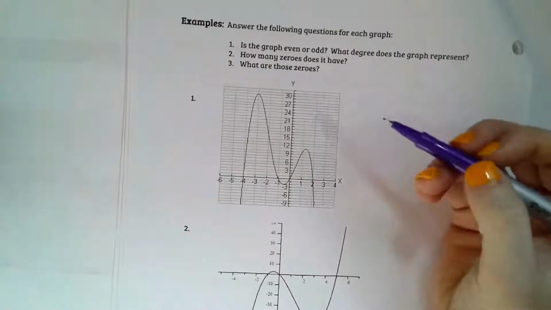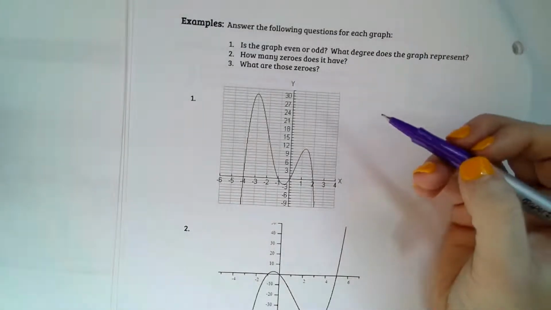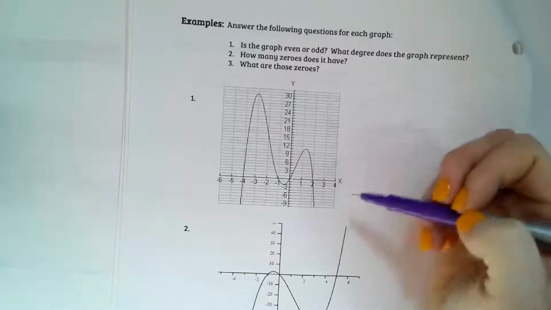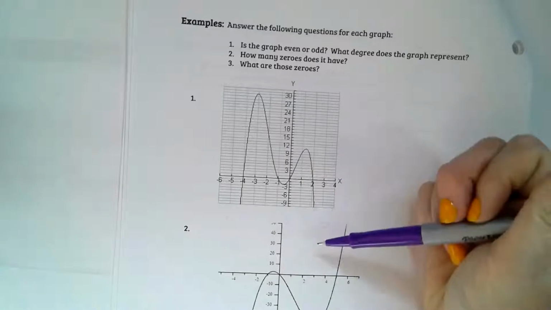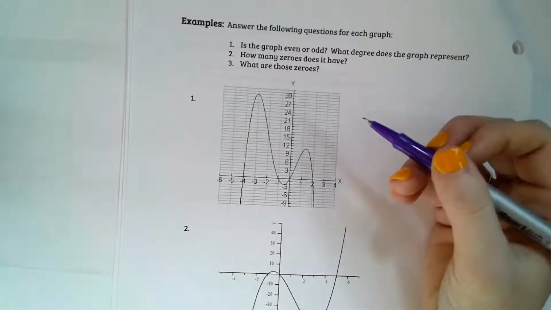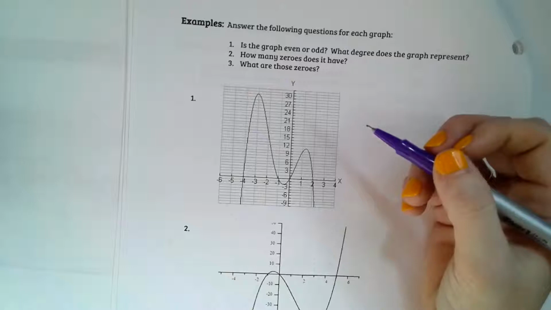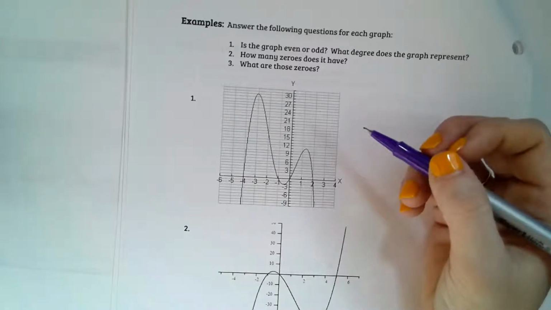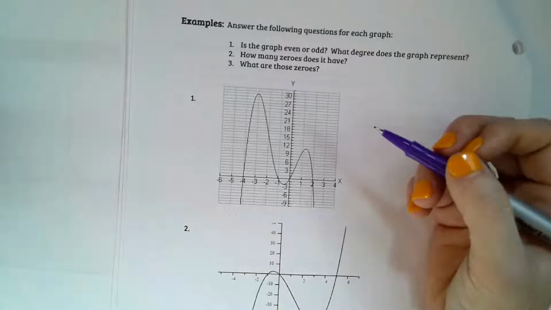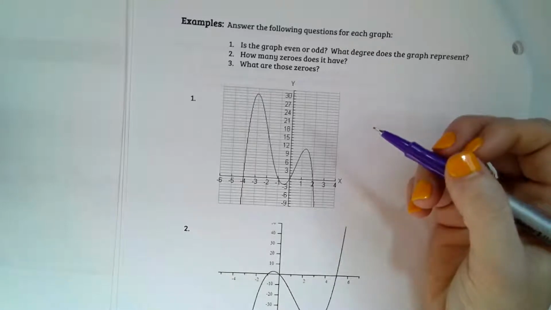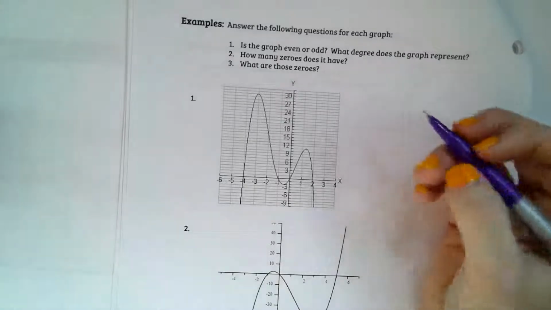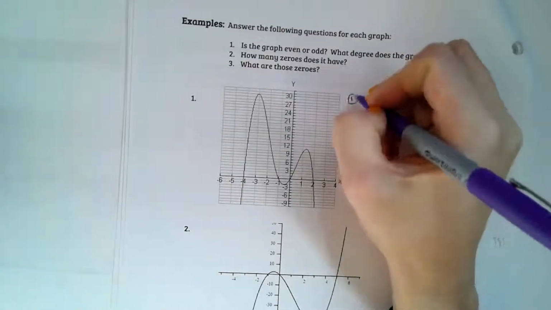Now remember from our introduction video, if they don't give you the equation, you find out the degree by how many times your graph changes direction. And the zeros are where the graph crosses your x-axis. Your number of zeros should match your degree. If it doesn't, that should be raising a red flag for you. Okay. So first, we need to say if this is even or odd.